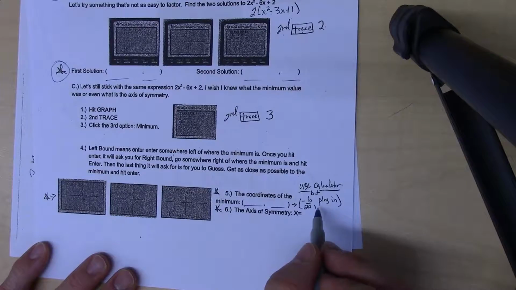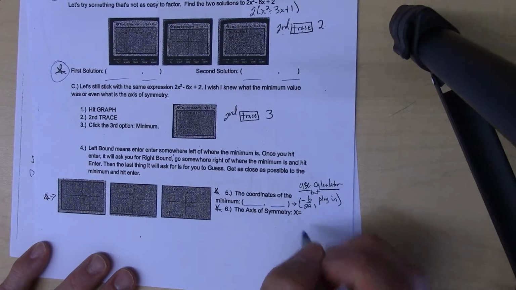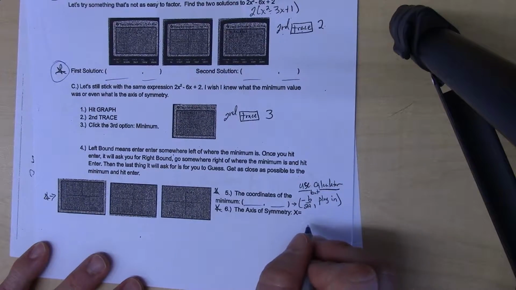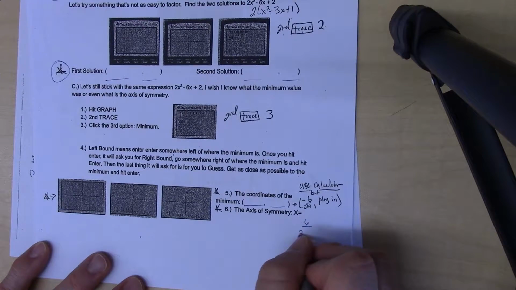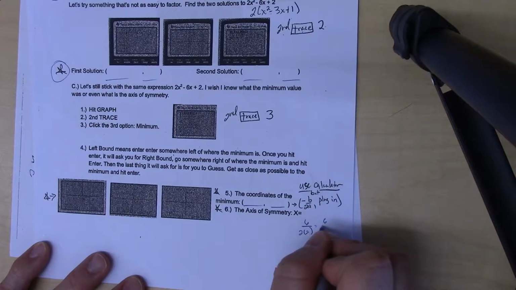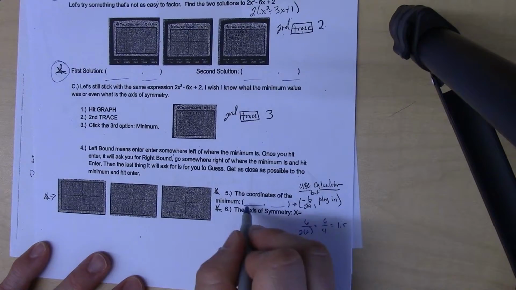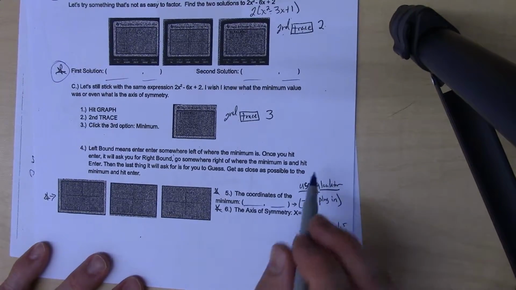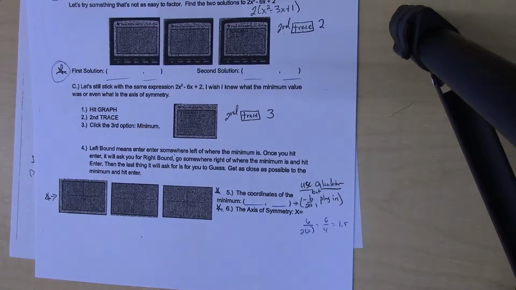And then it wants you to fill in right here that data. Could I use the opposite of b over 2a from that formula to do it? Absolutely I could, right? The opposite of b is 6, over 2 times 2, 6 over 4 is 1.5. That's going to be this answer. But I still want you to find it using your minimum in your calculator. All right, so next page.